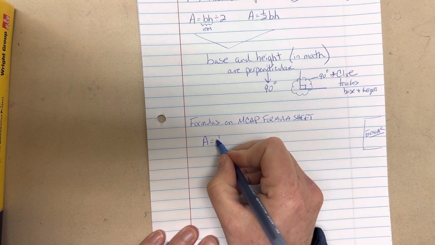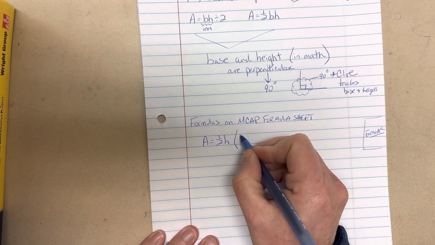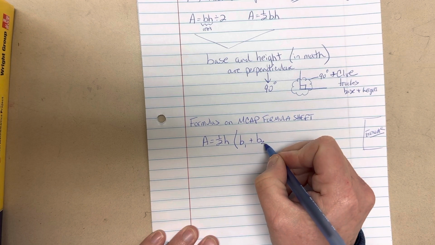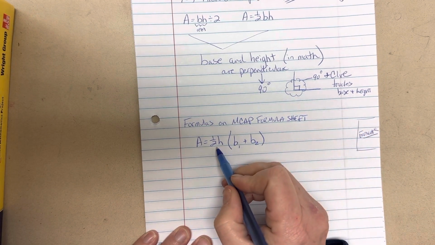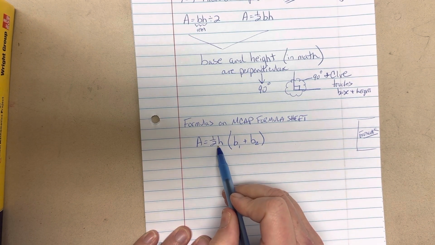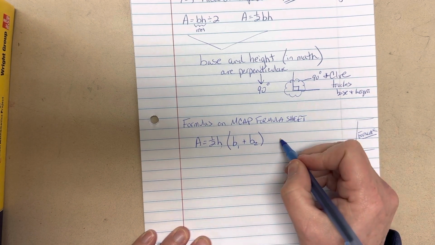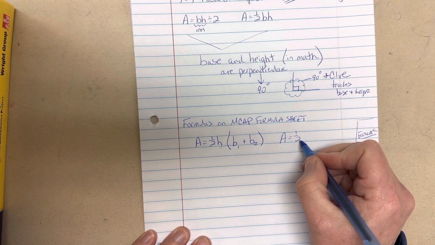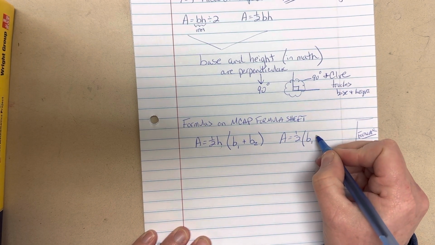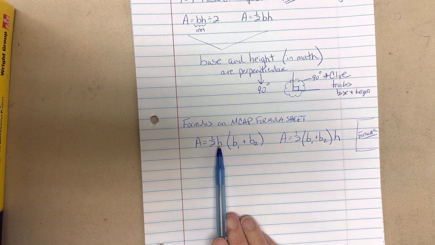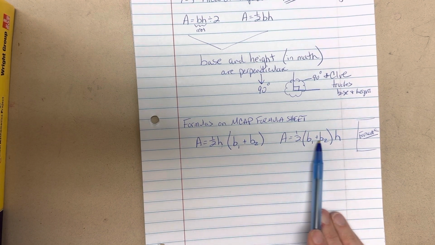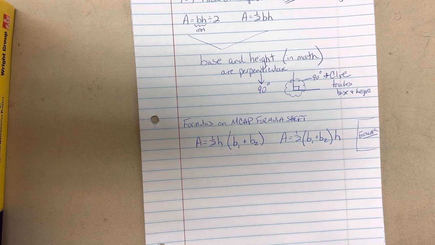Area equals 1/2 the height times the quantity b sub 1 plus b sub 2. Now, sometimes, because of the commutative property, they're going to rewrite it as 1/2 times the quantity, base sub 1 plus base sub 2, and they're going to put the h on the other side. You're still talking about 1, 2, 3 factors, 1, 2, 3 factors. These are equivalent equations as well. And I know you're like, whoa, that looks crazy.